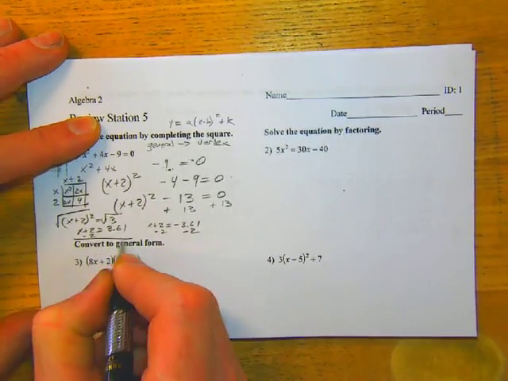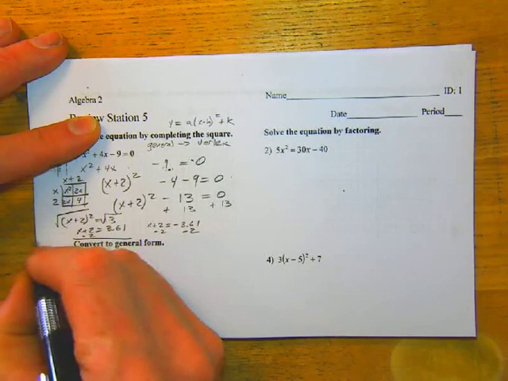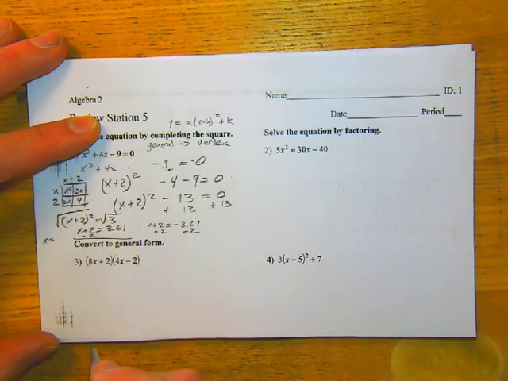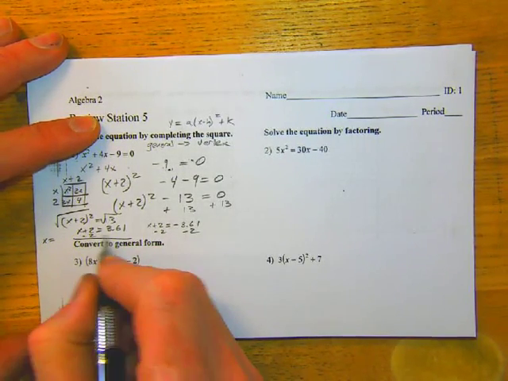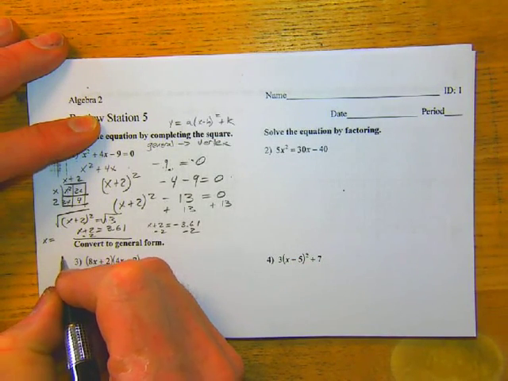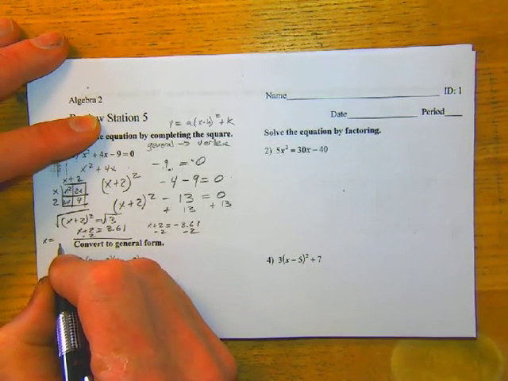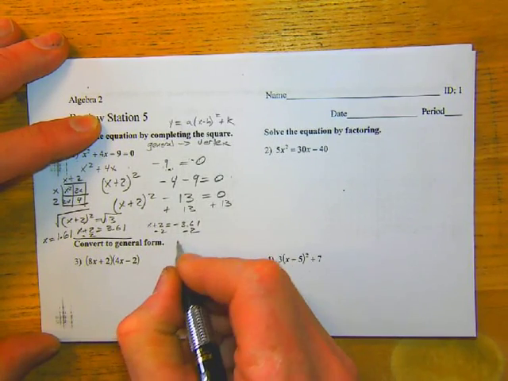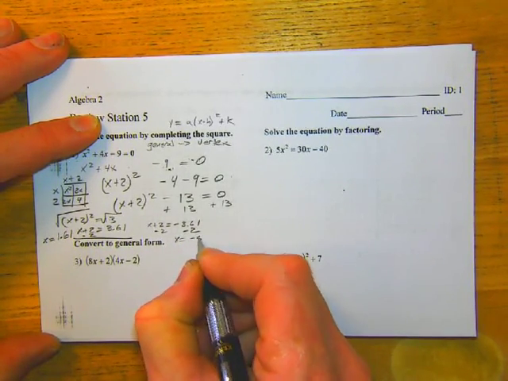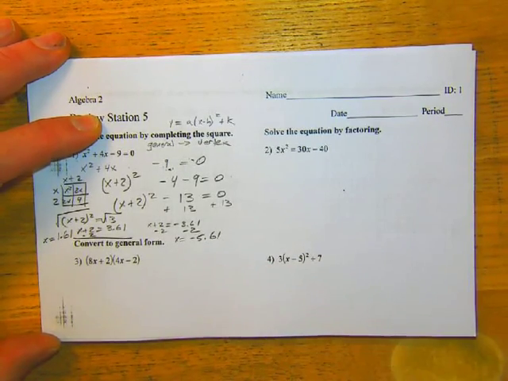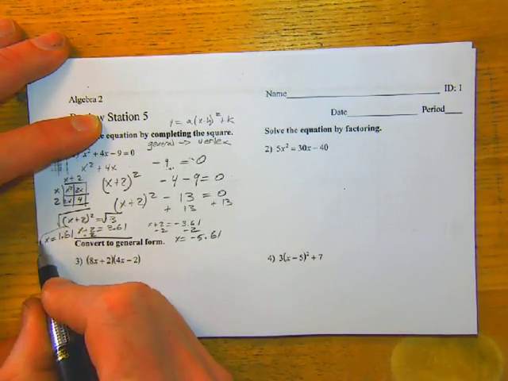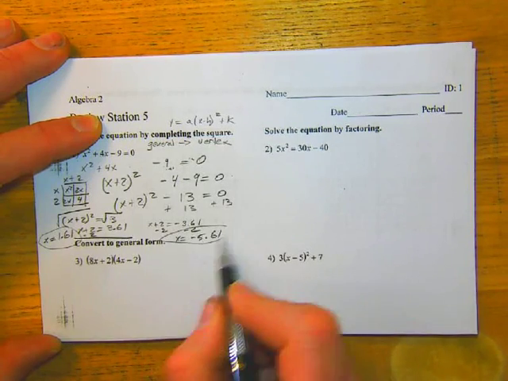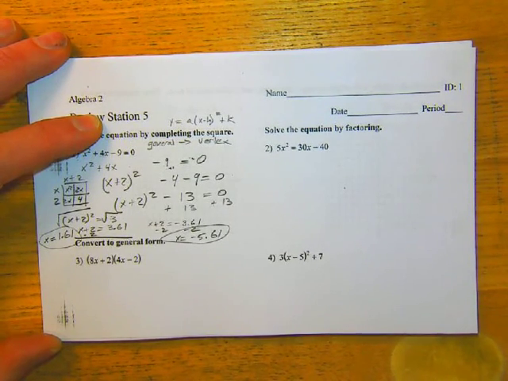And over here I'm going to get my x equal to 1.61. But over here I'm going to get x equal to negative 5.61. And there we go. Those are my solutions. X equals 1.61, x equals negative 5.61.